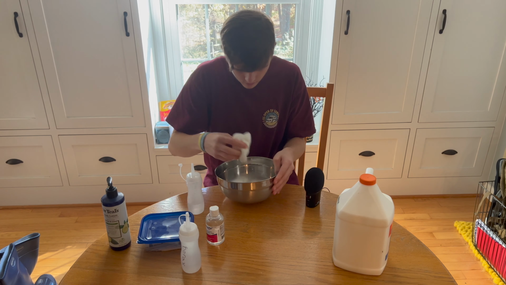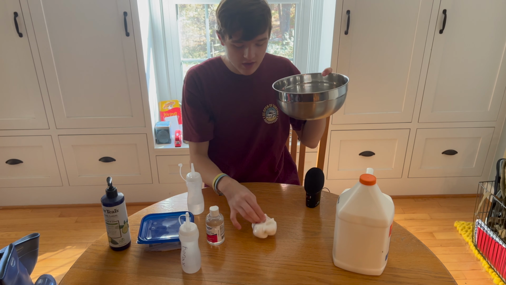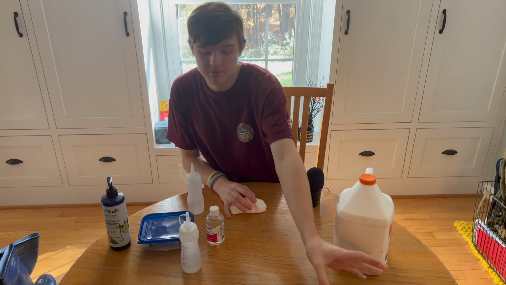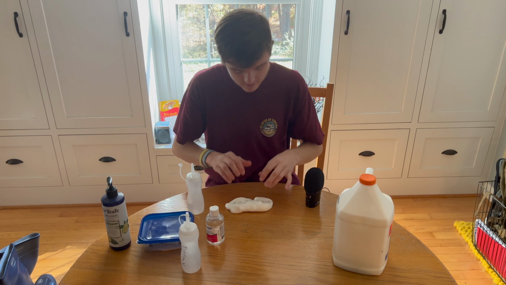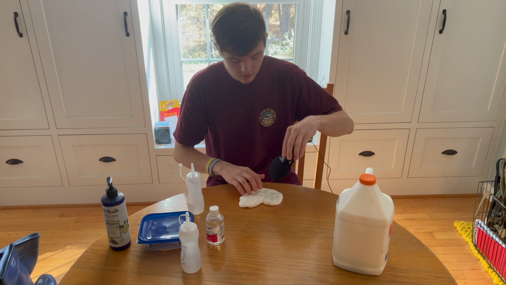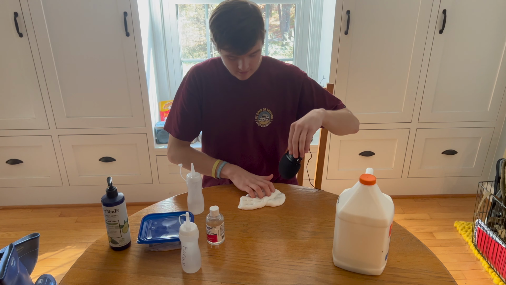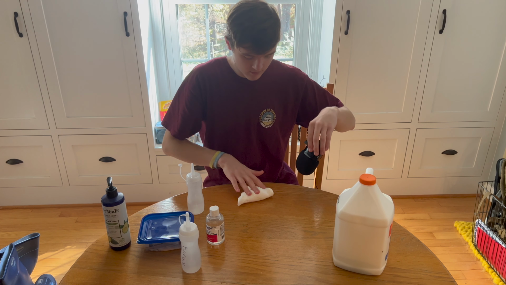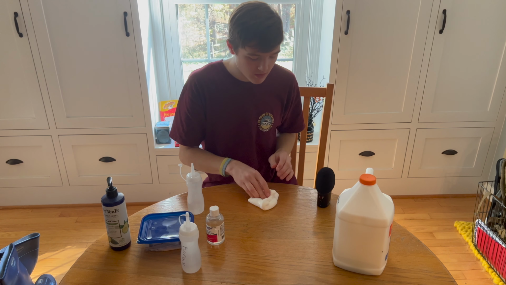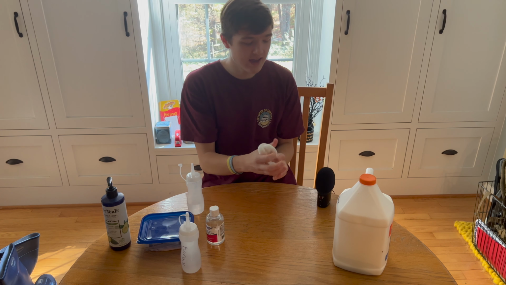Okay, as you can see, we've pretty much cleaned out our bowl so far. Now it should be sticky enough where it will not stick to this table, and yes, that is good. Okay. As you can hear, it sounds pretty nice right now. Let me show you. Okay. So now that we have a nice slime, it has that nice bubble pop thing.